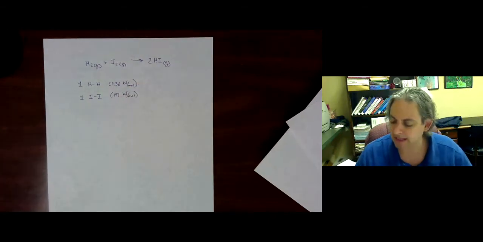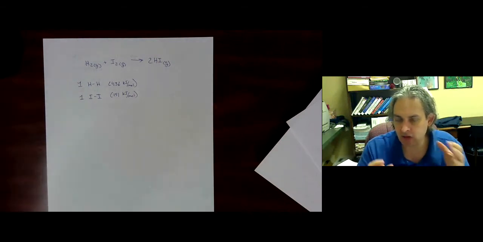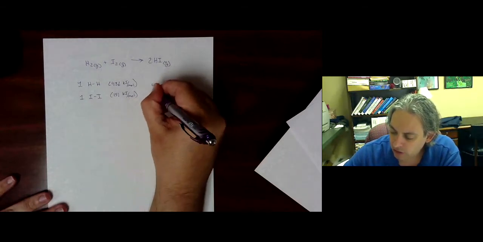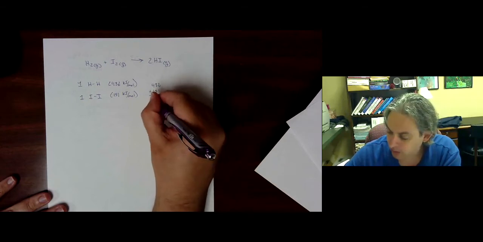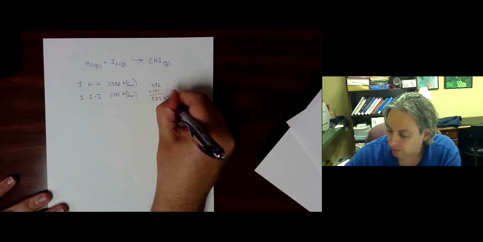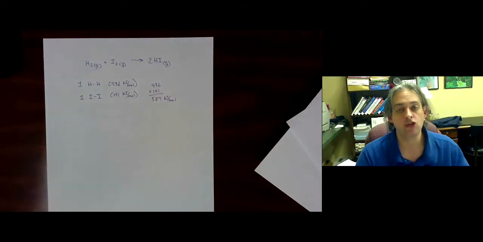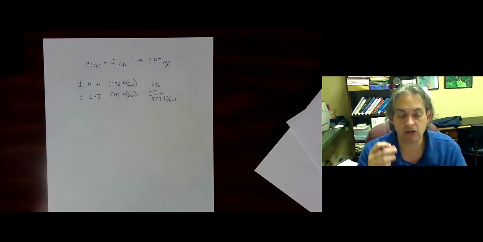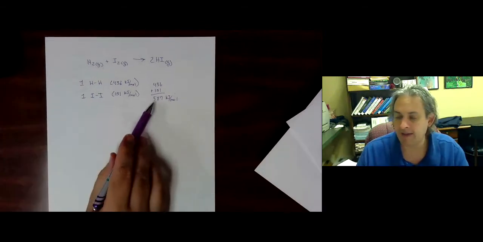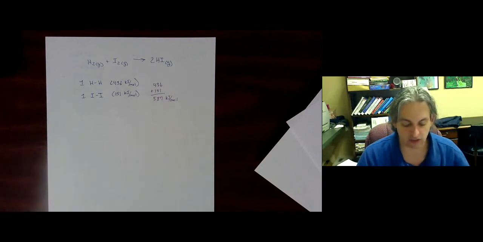And so if we look at this, then for these atoms to separate out from their individual molecules and to break those bonds, we have to have a total of 436 plus 151, and when we add those two together, we get 587 kilojoules per mole. So that tells us that we need 587 kilojoules per mole to break the hydrogen bond and the iodine bond in a hydrogen molecule and an iodine molecule. We have to have this much energy to break those bonds. So that's how much energy is needed for this reaction to happen.